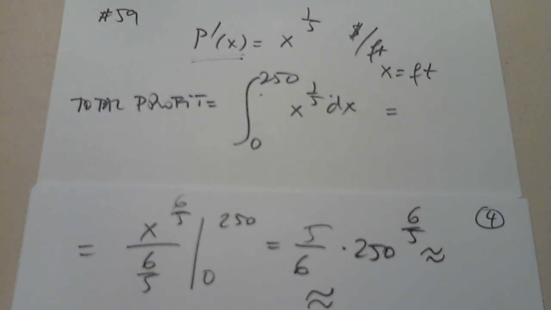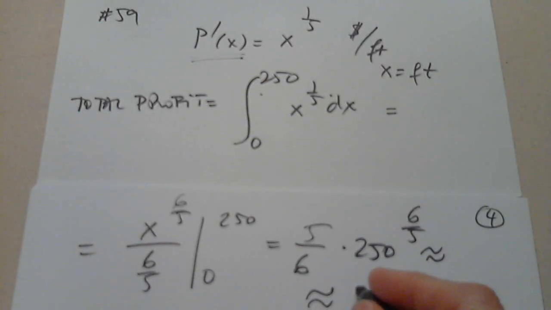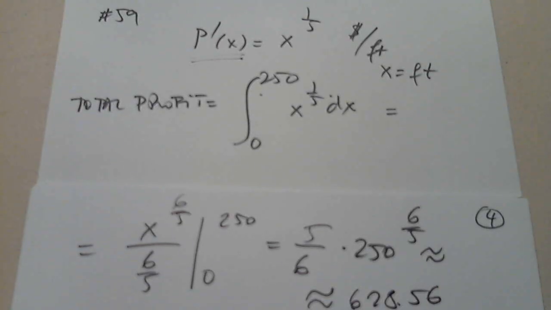And then I will check. So I'll put in the graphing calculator, let me clear all this, in parentheses 5/6, and then I have 250, and the power is 6/5, and I get the approximation 628.56. I have to get the same thing using math and 9, from 0 to 250.